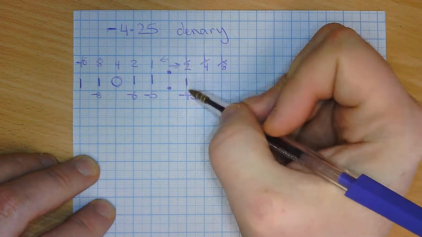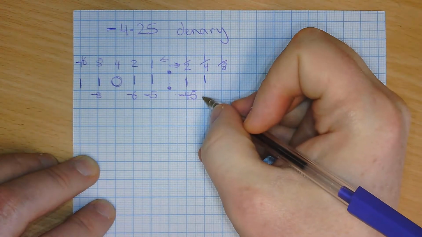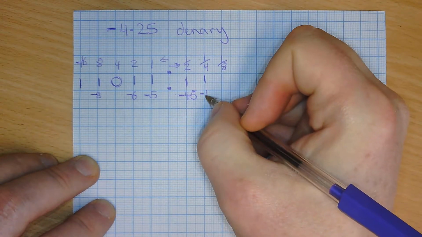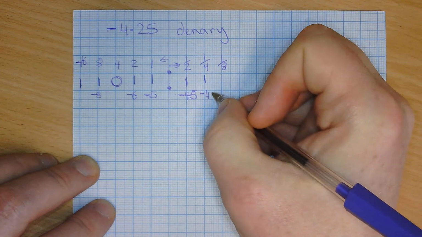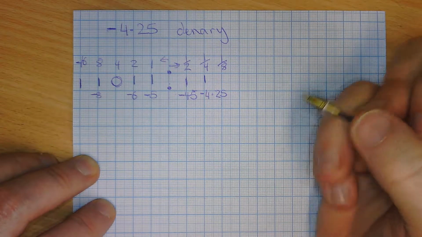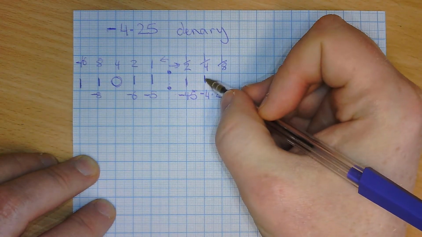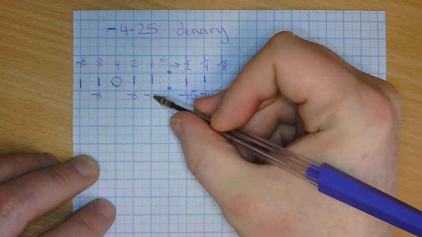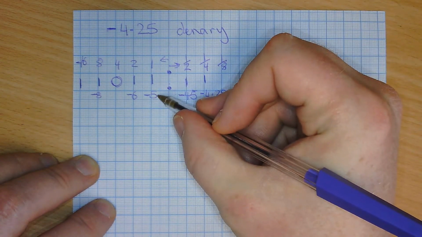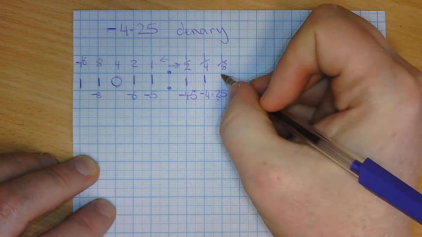So I want to have a quarter there as well, which will bring me to minus 4.25. Yes, that's correct, because that's a half and a quarter. That's 3 quarters together, 0.75. I started off with minus 5. A quarter positive, 3 quarters positive will bring me to minus 4.25.